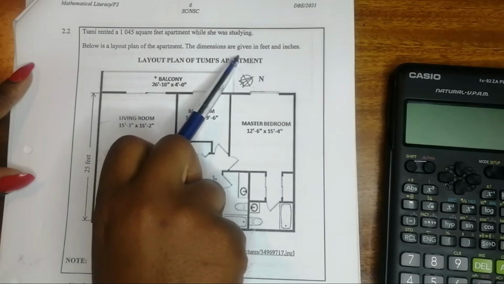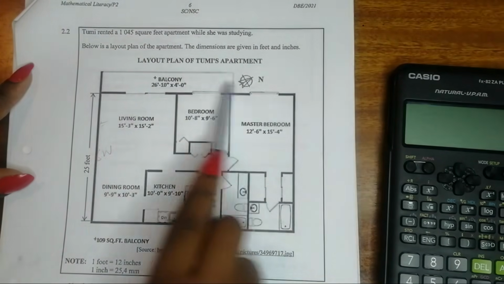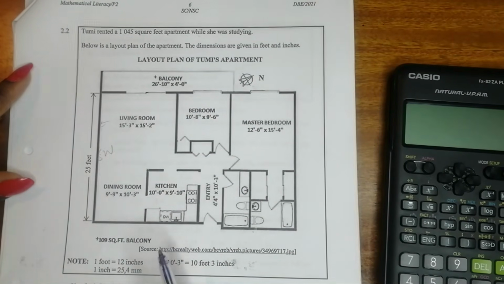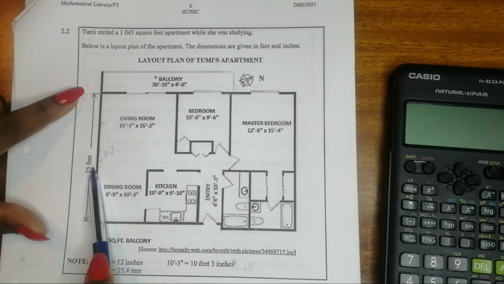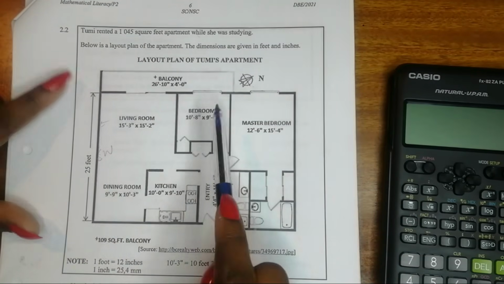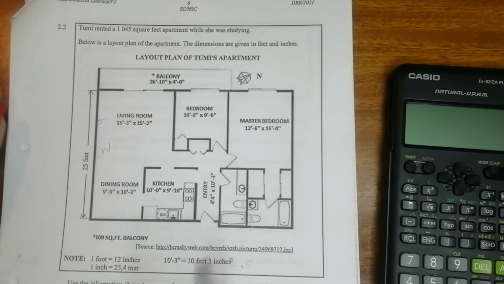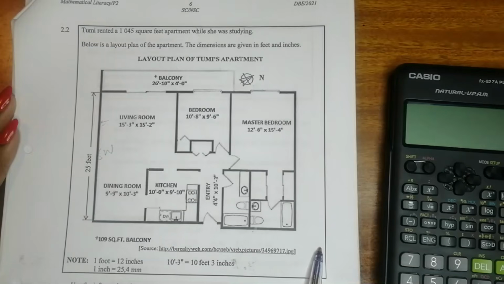The dimensions are given in feet and inches. So we are told that the dimensions for this apartment are given in feet as well as in inches. Here we're also given additional information that will help us convert if we're required to.